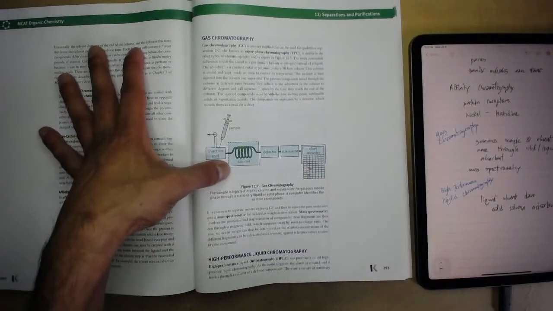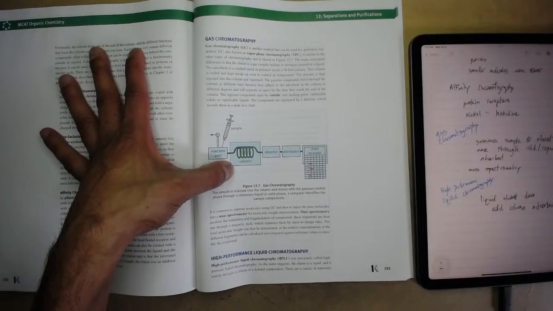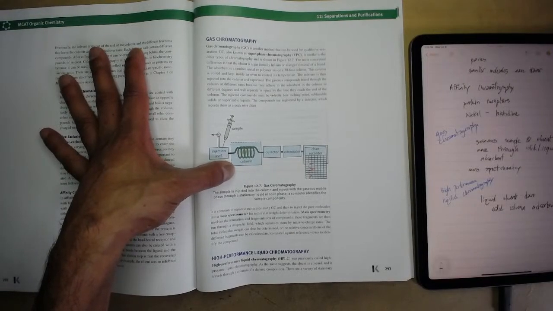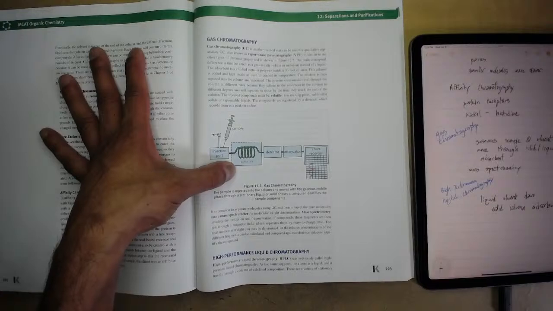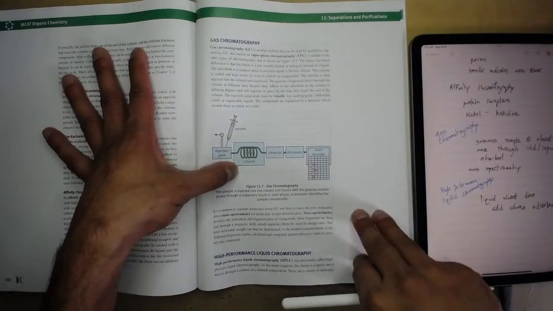You're vaporizing them and using a detector and a computer to quantify them. But I don't think you have a recoverable product at the end.